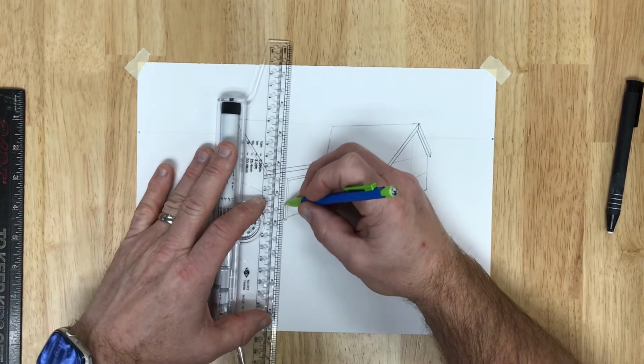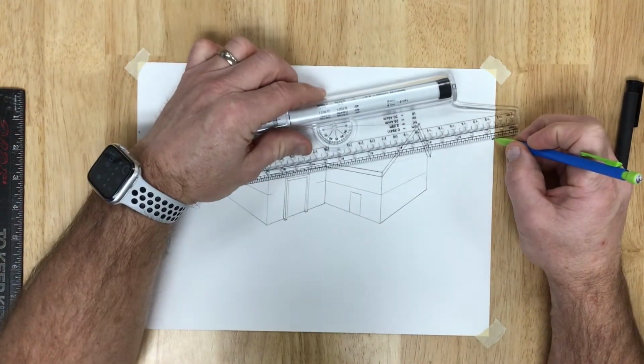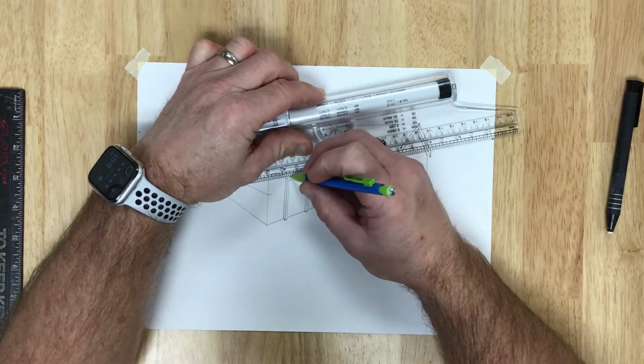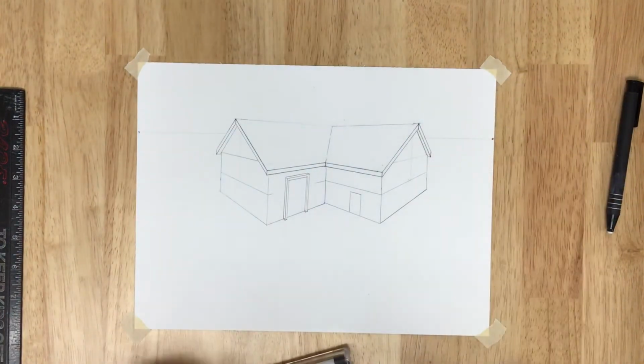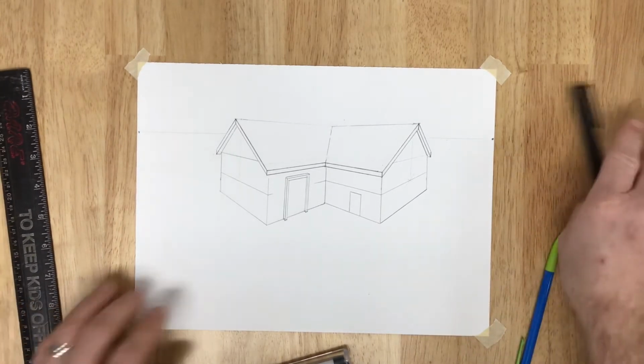And I can do this. I can go up. And I can do this here. So there's the trim on my door. Okay? Now I'm going to demonstrate a window like that also. So I'm going to go ahead and put a window over here.